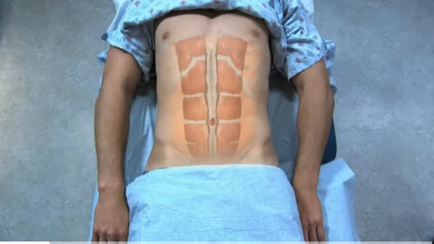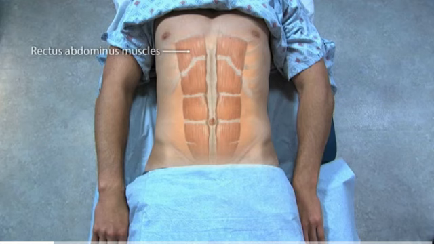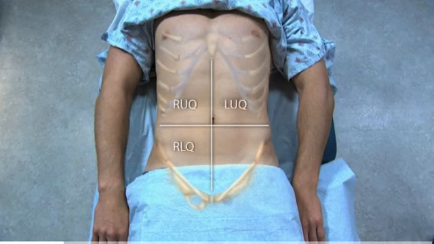Before beginning, let's review the anatomy of the abdomen. The abdominal wall extends from the rib cage above to the pelvis and inguinal ligaments below. The rectus abdominis muscles can be identified when the patient raises both head and shoulders from a supine position. Palpation is easier lateral to these muscles. For descriptive purposes, the abdomen is divided by imaginary lines that cross at the umbilicus. These lines form the right upper, right lower, and left lower quadrants.